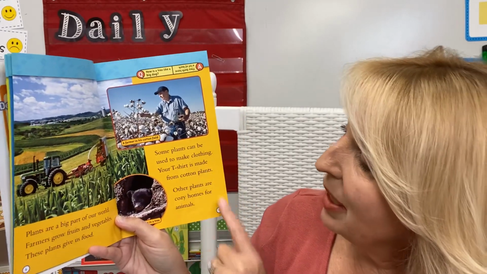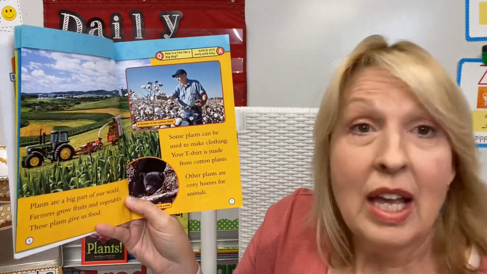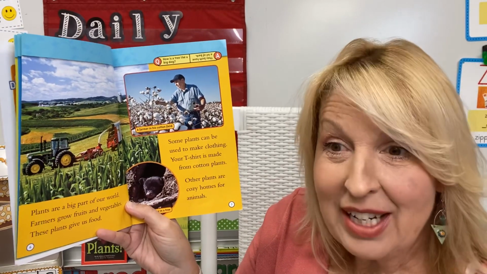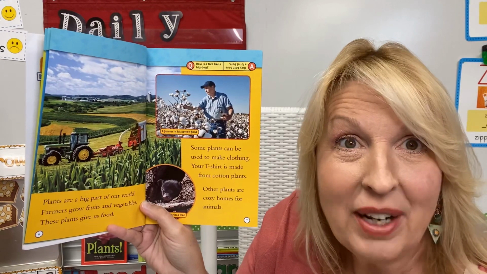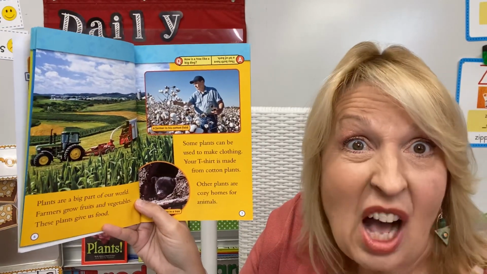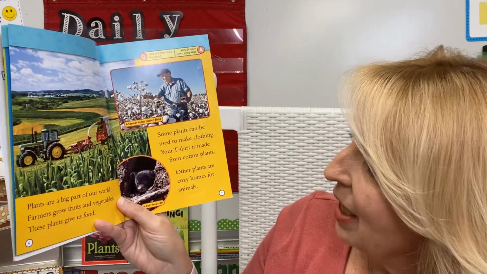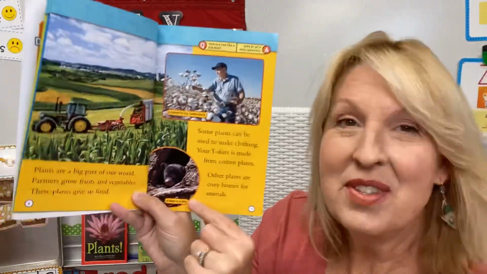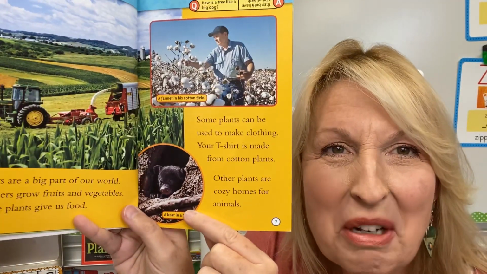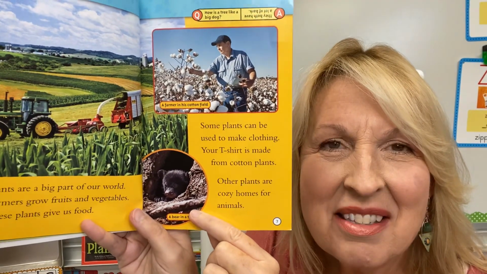Some plants can be used to make things like clothing. If you're wearing a t-shirt or jeans, whatever clothes you have on right now, your t-shirt is probably made from cotton. If you look on the label, it might say cotton. Other plants are cozy homes for animals. So here's a little bear cub in a tree, like a fallen dead big tree, and it's made a little den inside there.